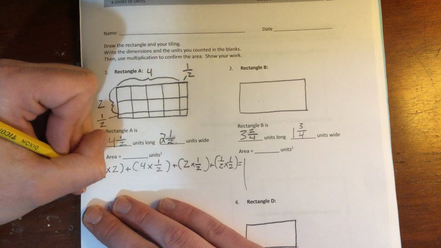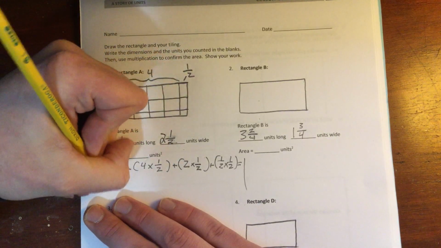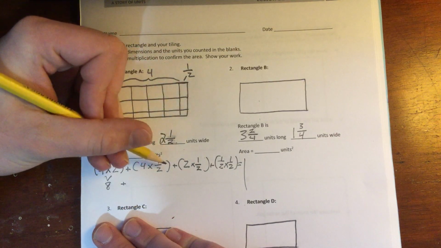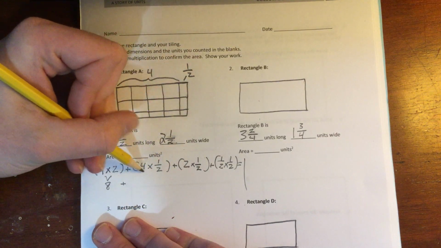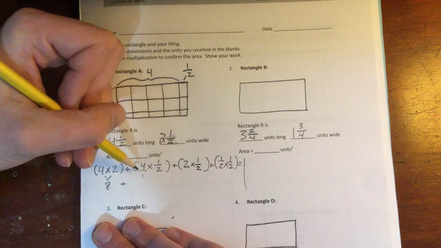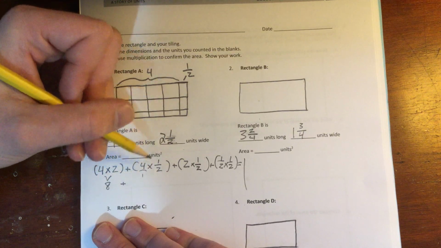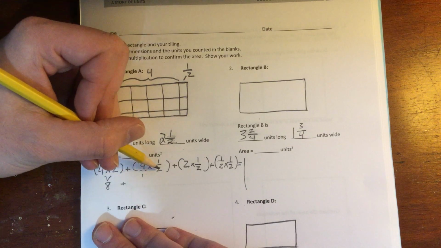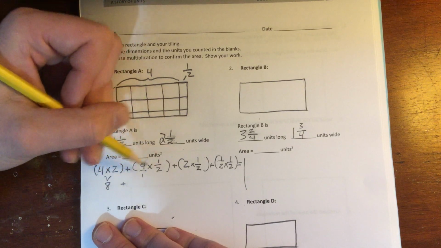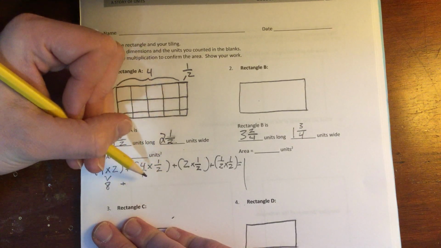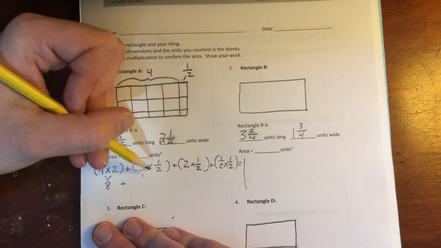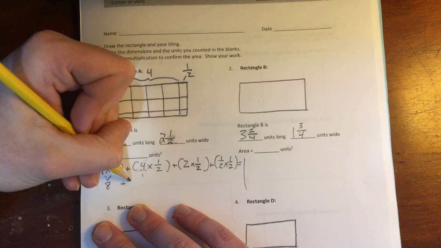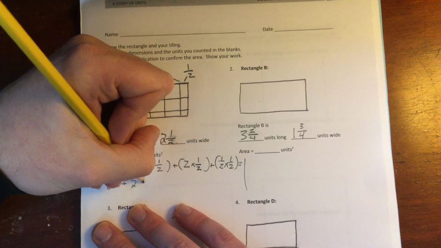The first thing I'm going to do, 4 times 2 is going to give me 8, plus 4 times 1/2. Okay, so I can do this a couple different ways. I can add a 1 to that whole number and just multiply it straight across. I know 4 times 1 gives me 4. 1 times 2 gives me 2. So that would be 4 over 2, and we're going to turn that back into a mixed number or a whole number. 4 divided by 2, or 4 times 1/2, gives me 2.